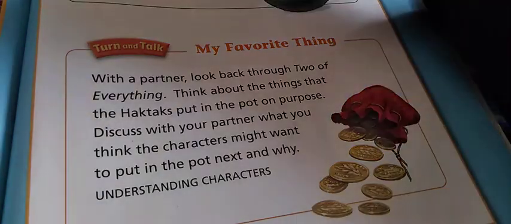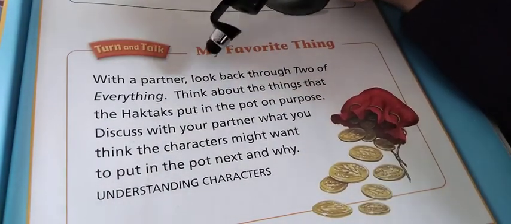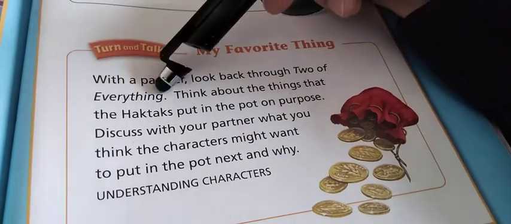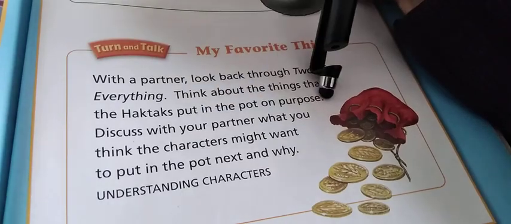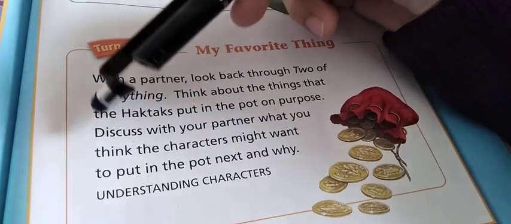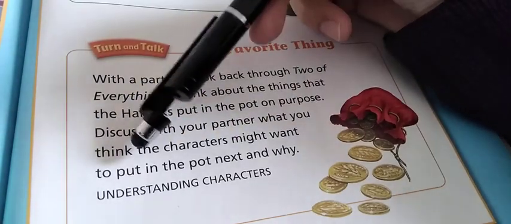Turn and talk. My favorite thing. With a partner, look back through Two of Everything. Think about the things that the Hagtags put in the pot on purpose. Discuss with your partner what you think the characters might want to put in the pot next and why.